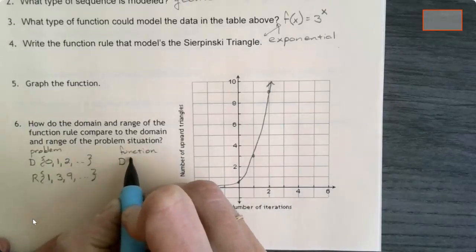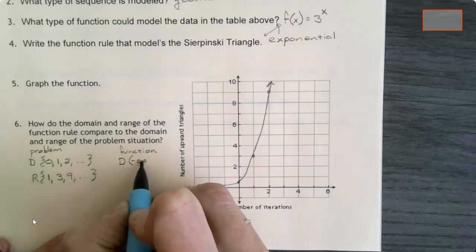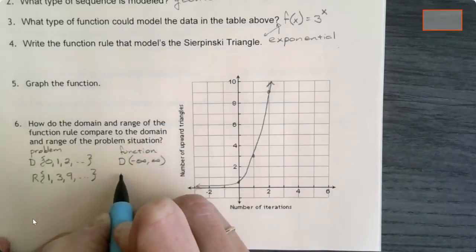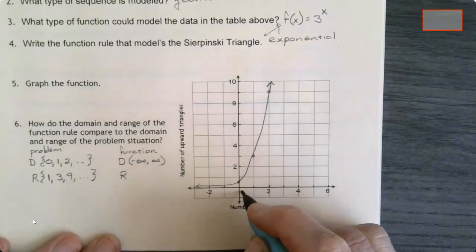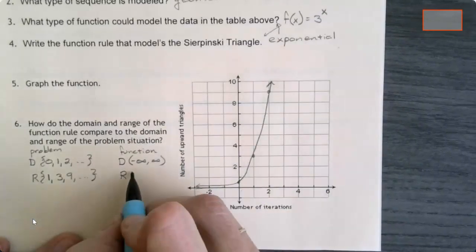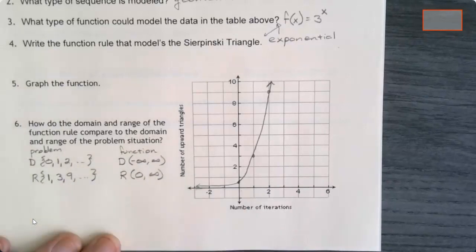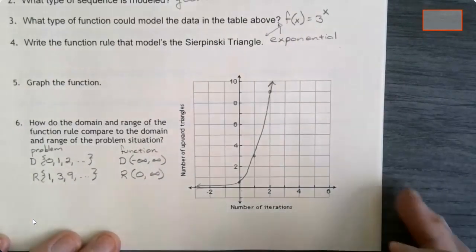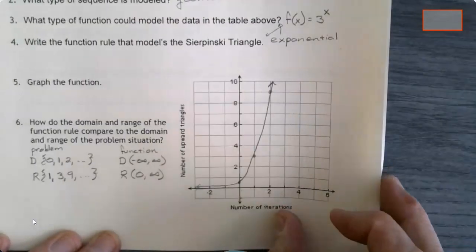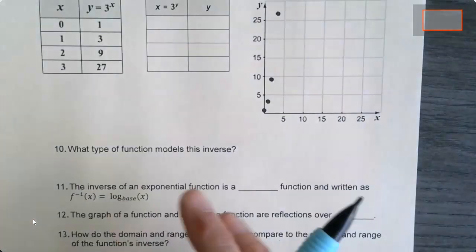And the domain of an exponential is from negative infinity to infinity. The range is how far down we go. Well, we come down to 0, but we don't actually touch 0. It's kind of rounded. So we've taken a look at a context of an exponential graph. Now let's continue that with looking at its inverse.